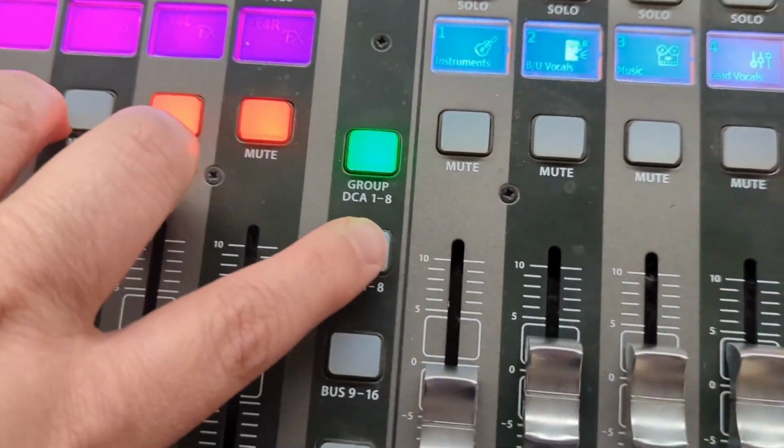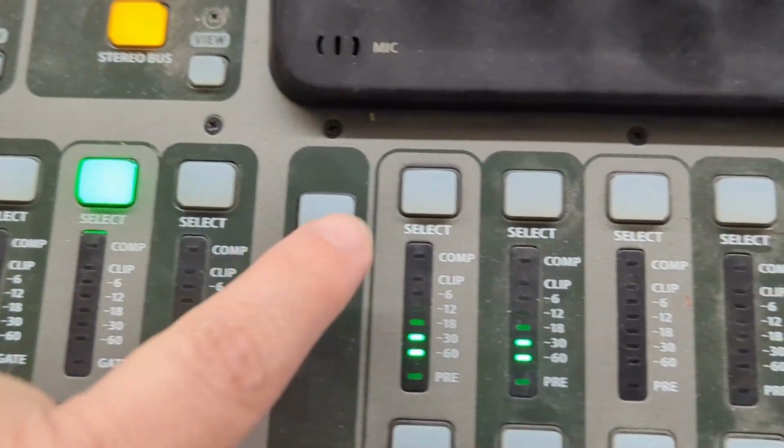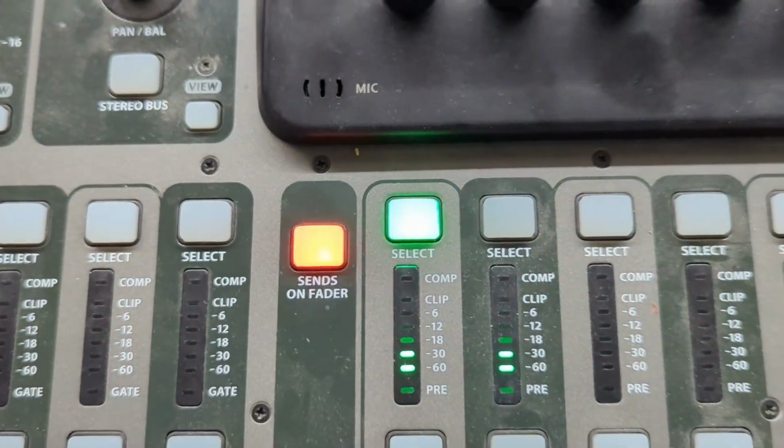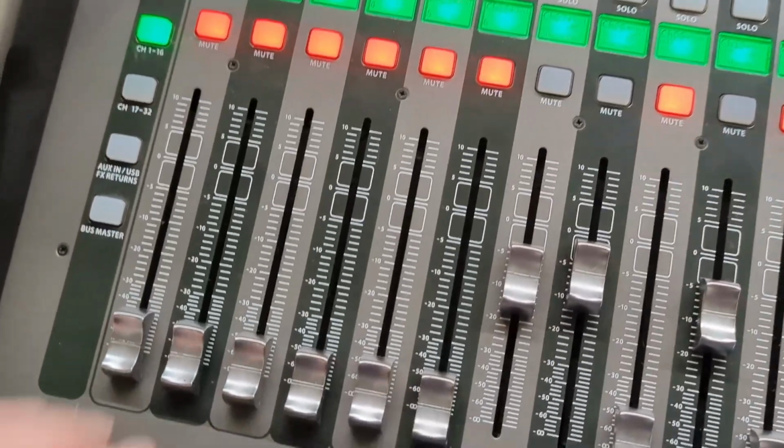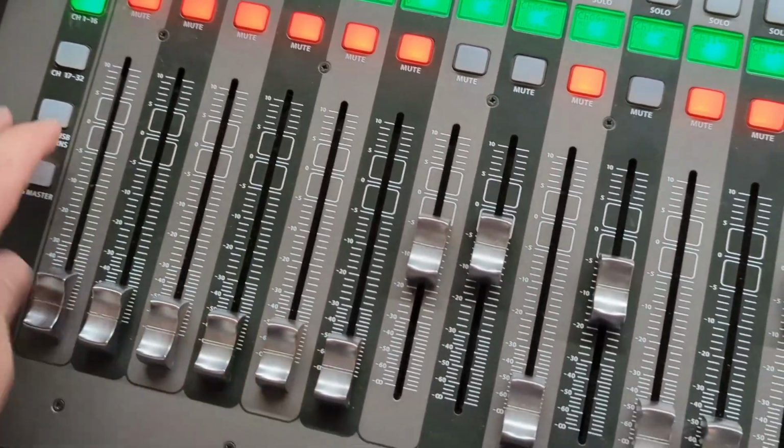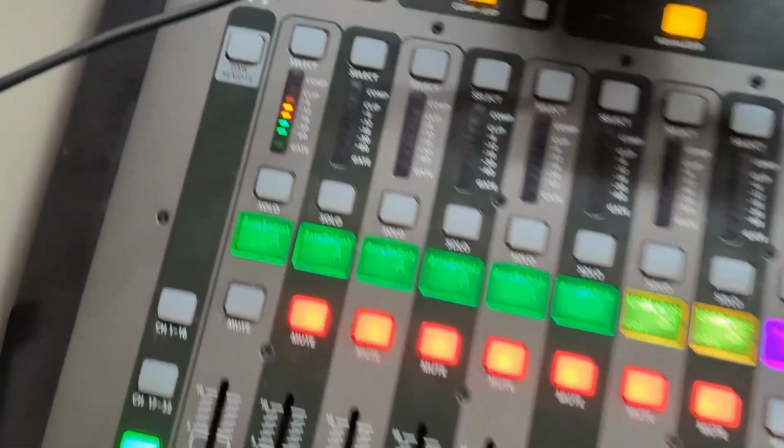Now we're simply going to go down and select our Mixbus. In this case, we're using Mixbus 1, so we want to go down to Mixbus layer 1 through 8. Then we want to hit the select button for that mix, and then hit Sends on Fader. Here we will be able to mute and unmute which channels we want to use in the live stream, as well as use the faders to adjust everything and mix our live stream.